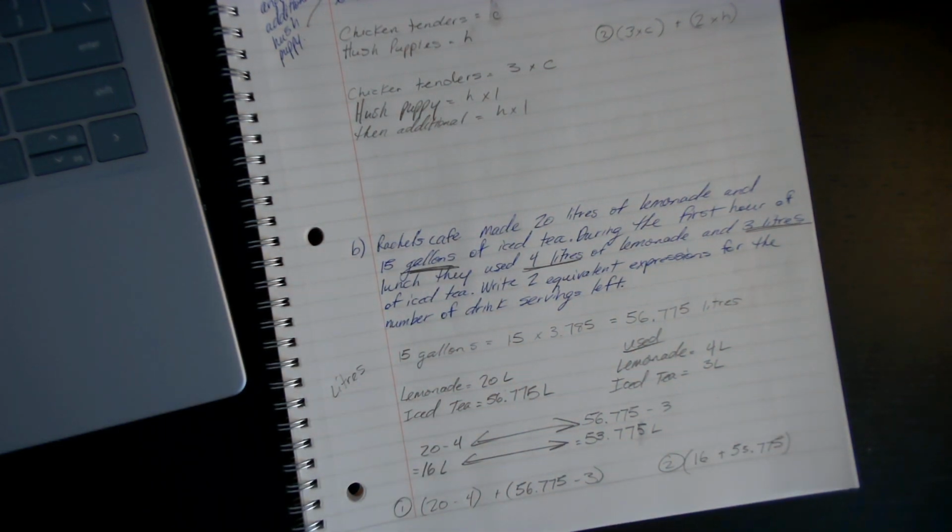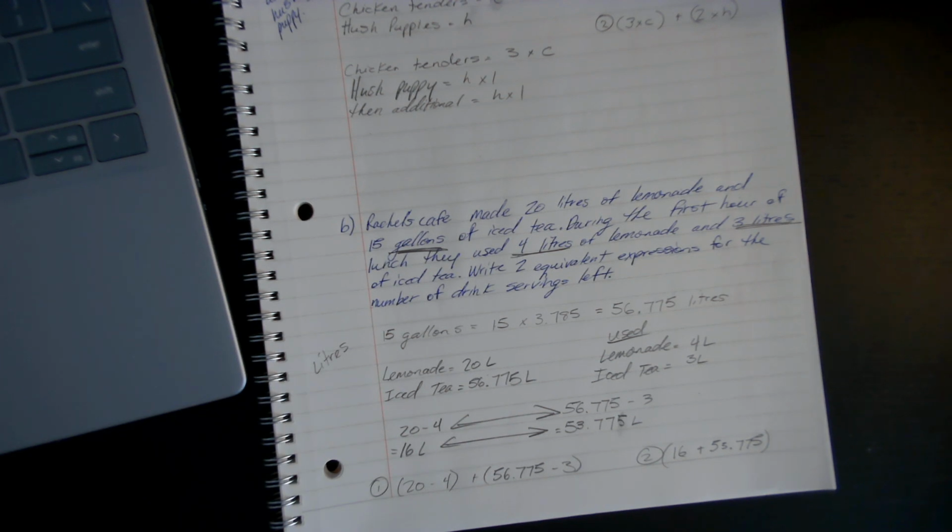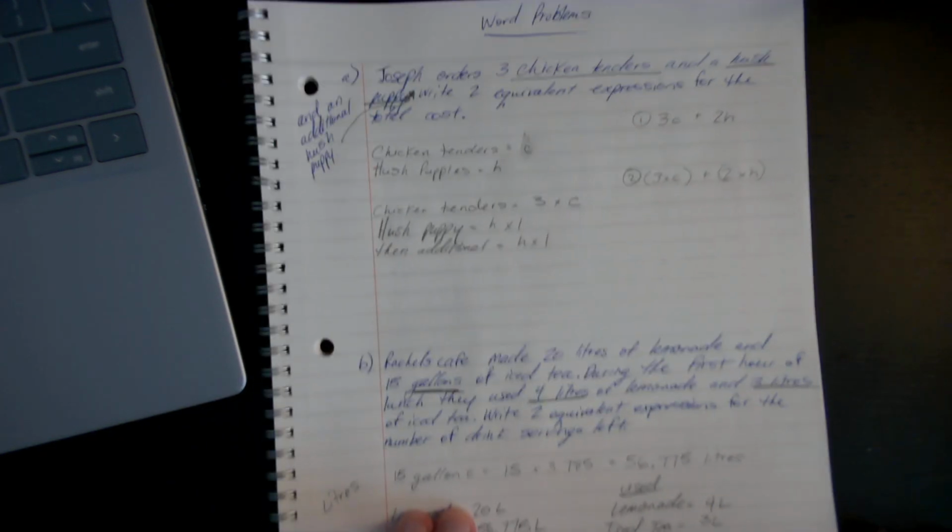And so there are our two expressions for how much we have left, how much lemonade, and how much iced tea. Now again, I know we've gone a little bit over, but I did mention something about a little bonus question, and so maybe really quick we can take it to the next level and show you a little something about this FOIL thing I was talking about for secondary.